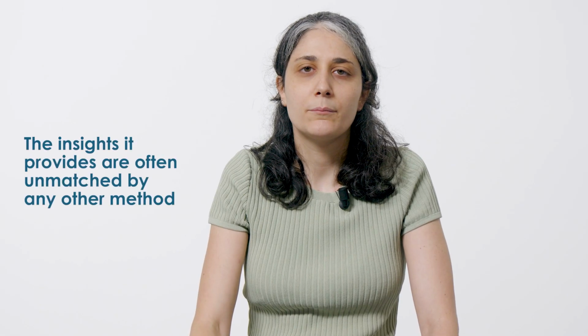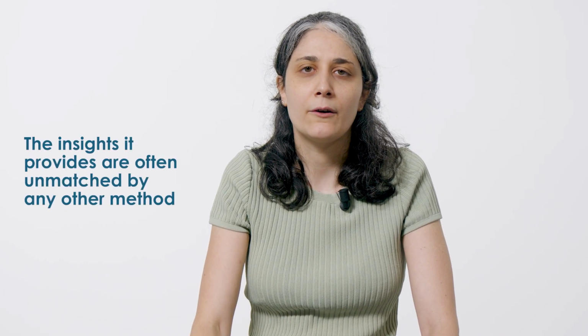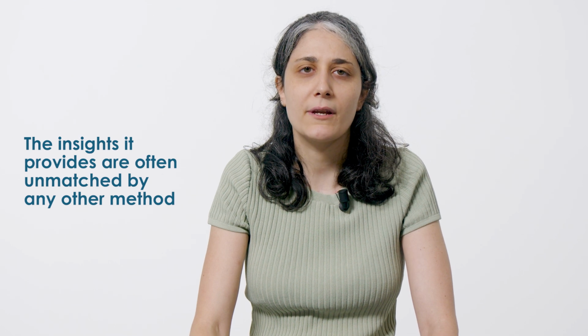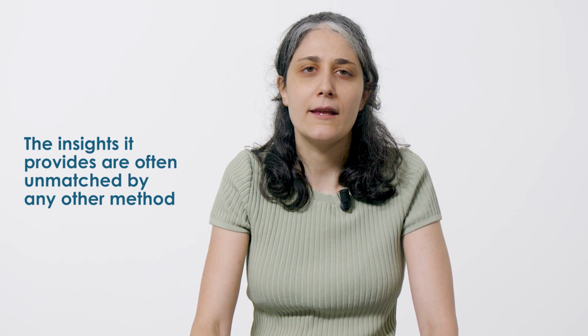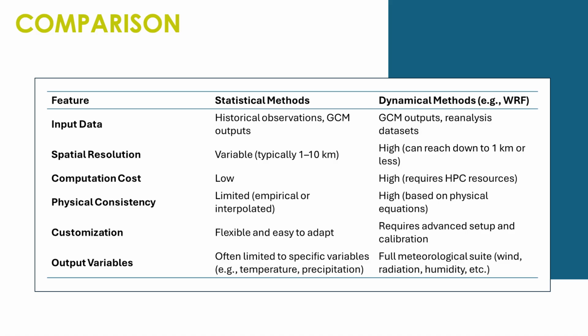For example, a single WRF simulation at 1 km resolution over a countryside domain may require thousands of CPU hours. Yet the insights it provides, such as identifying optimal wind corridors or mapping solar potential with shading, are often unmatched by any other method. At this point, it is useful to compare dynamical downscaling with statistical approaches in terms of accuracy, interpretability, data needs, and computational feasibility.